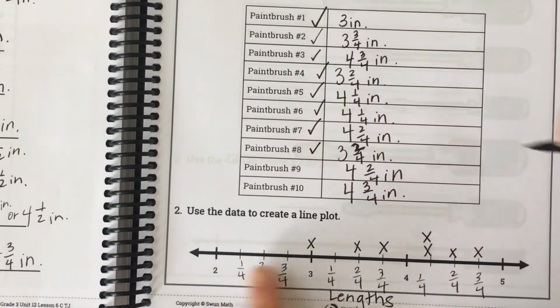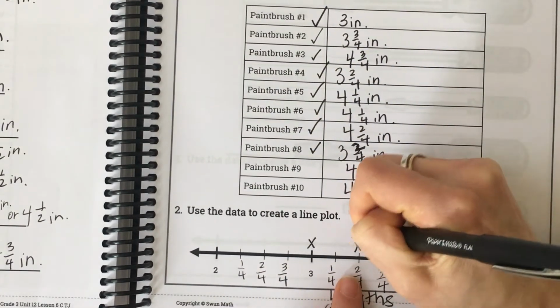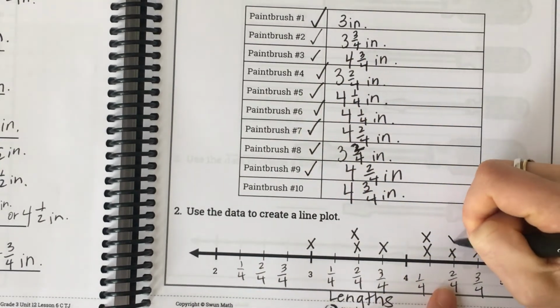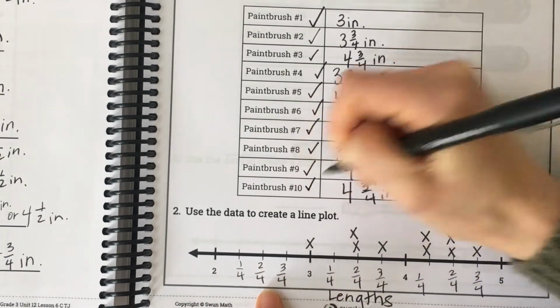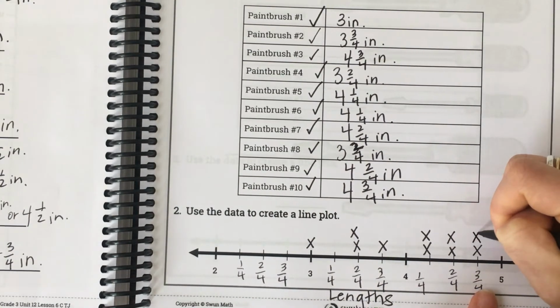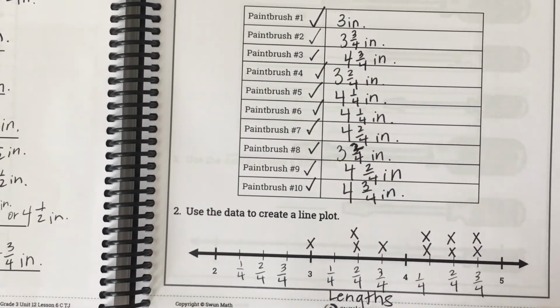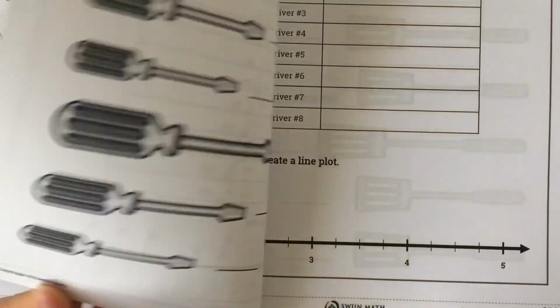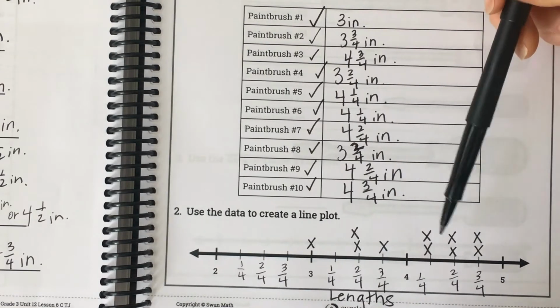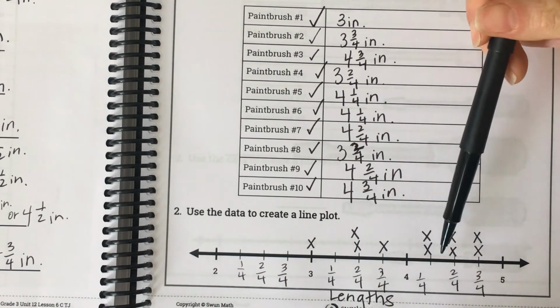Paintbrush number 8 was 3 2/4. Paintbrush number 9 was 4 2/4. And paintbrush number 10 was 4 3/4.